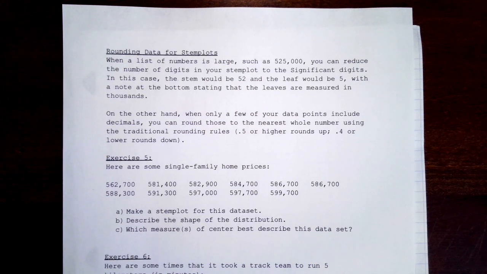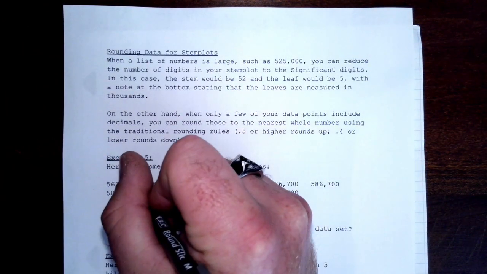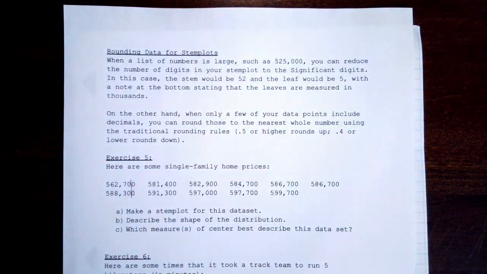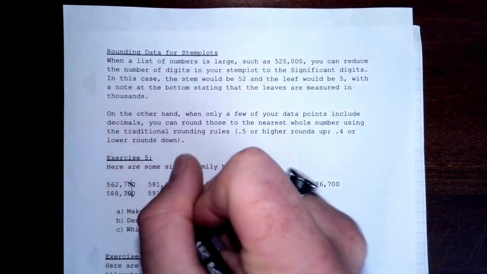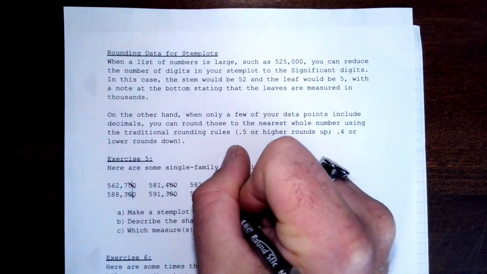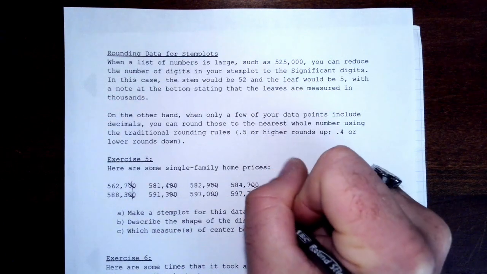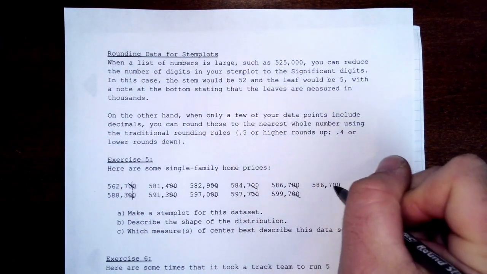First off, if we just use the ending digit of all of these, they're all going to be 0, and that's not going to be a very interesting graph. So one of the things that we can do is we can round. We just have to make a note of how we round it. We can round and reduce the number of digits. So we're just going to cut off all of these double zeros, and then take another look.